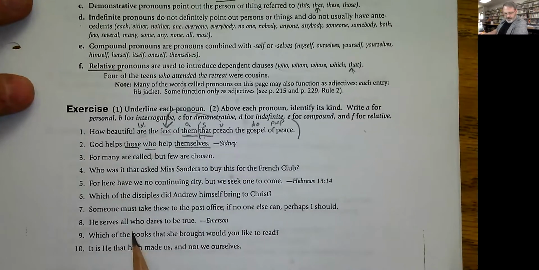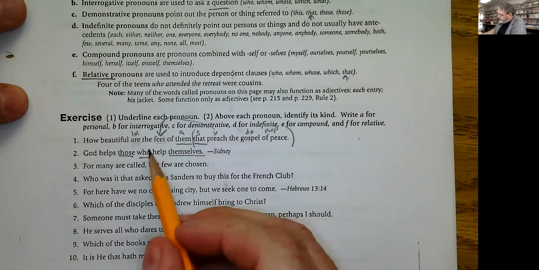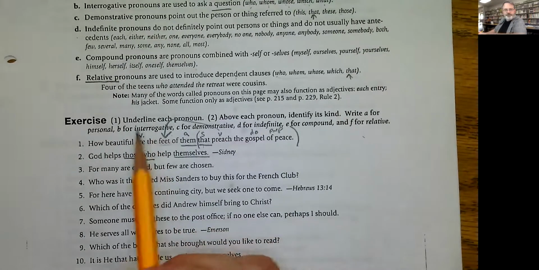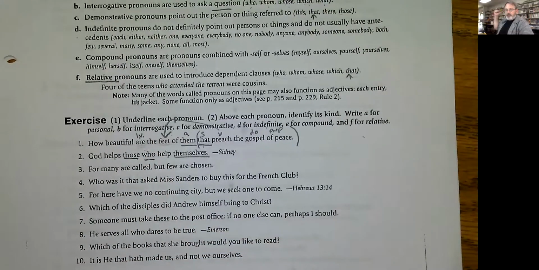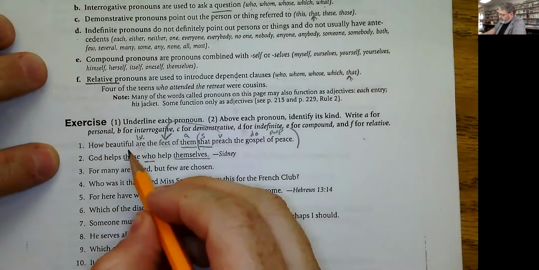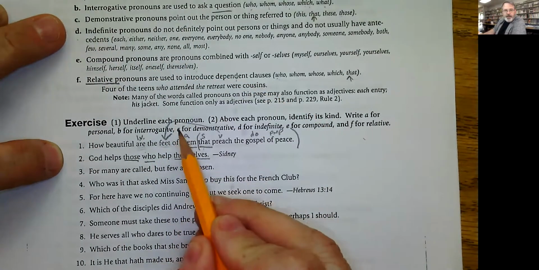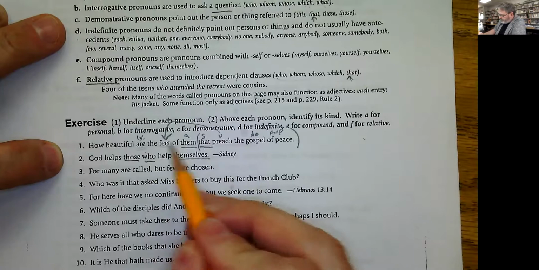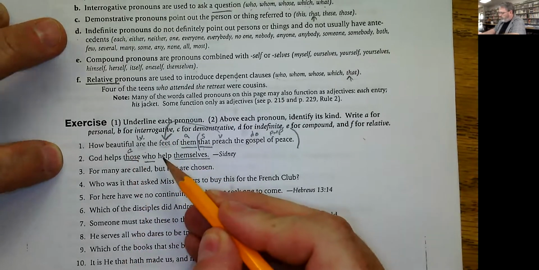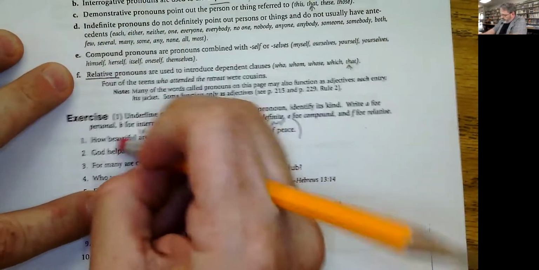Okay, so those, when I'm talking about those books back there, I'm demonstrating the books. I want to show you where they are, those books. Which ones? The ones I'm pointing to, those books. So that's a demonstrative pronoun, which would be C. That's a C, isn't it?